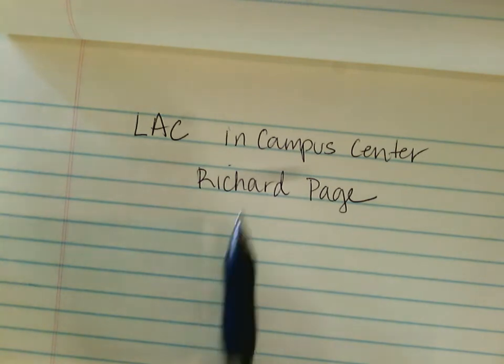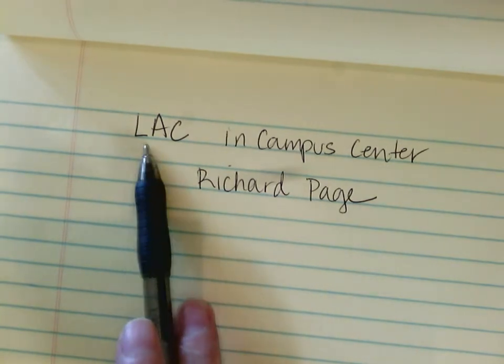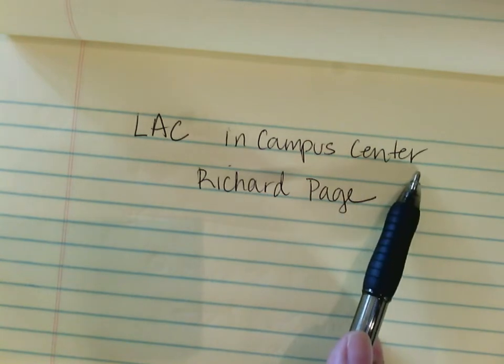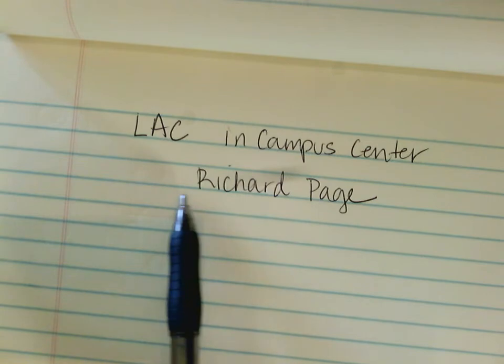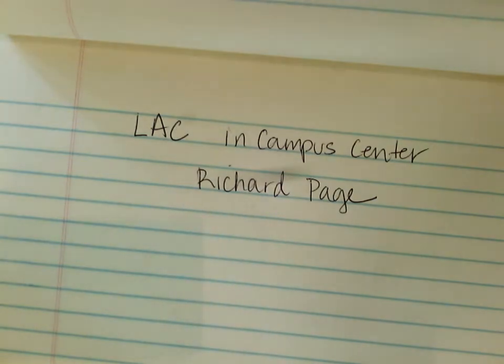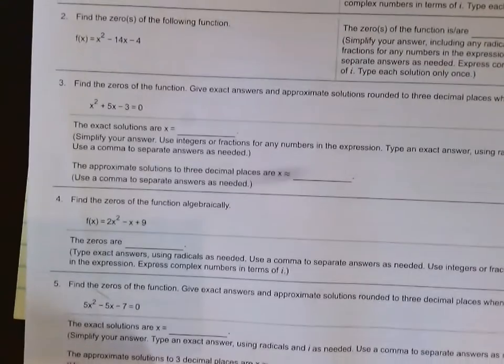So make sure, you may want to call up there to the Learning Assistance Center in the Campus Center building on the main campus, and ask for Richard Page and see when he's going to be there, and then go up there and he can give you the program. Because if you have the program, it'll answer all of these problems in section 4 for you.